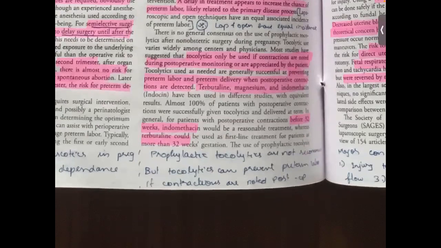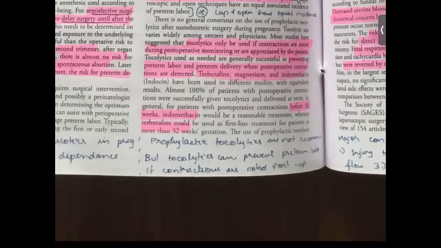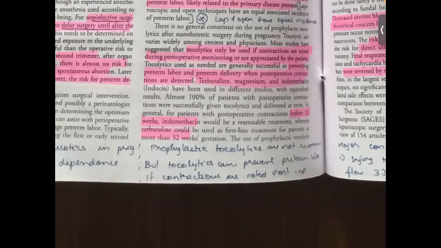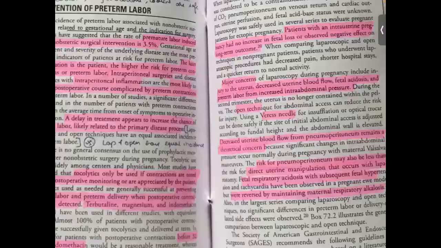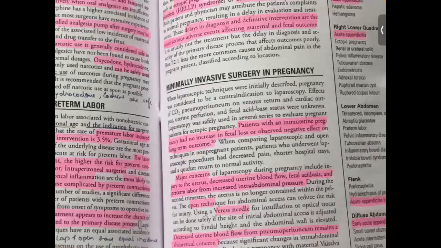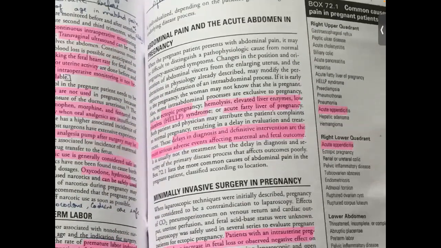So what can be used? Terbutaline, magnesium, and indomethacin. All these can be used. Before 32 weeks, we can give indomethacin, and if it is more than 32 weeks, we can give terbutaline. So what is the reason for this? Before 32 weeks we have to give indomethacin. It's a repeated concept in this chapter. Ductus arteriosus. Yes, very good. It will close the ductus arteriosus. So before 32 weeks we have to give indomethacin. After 32, terbutaline. So, abdominal pain and acute abdomen.